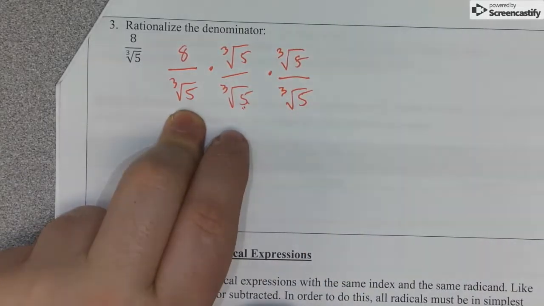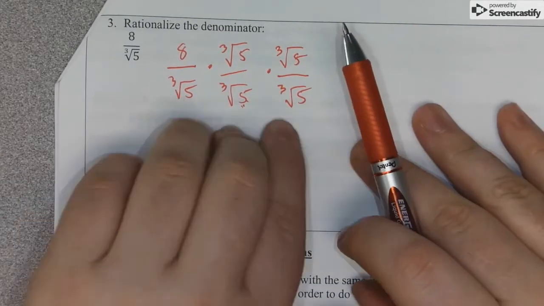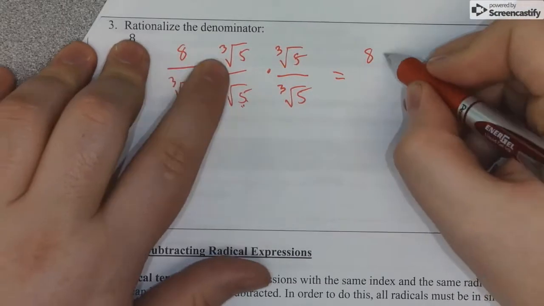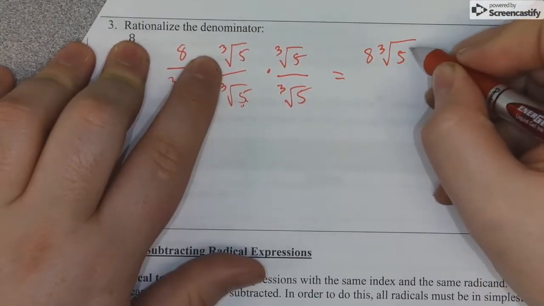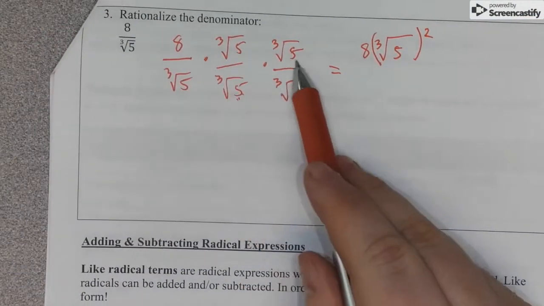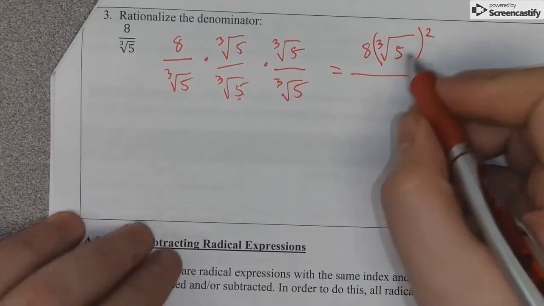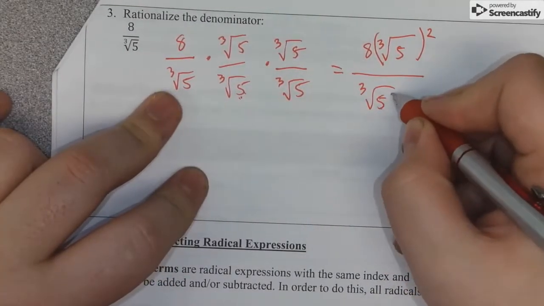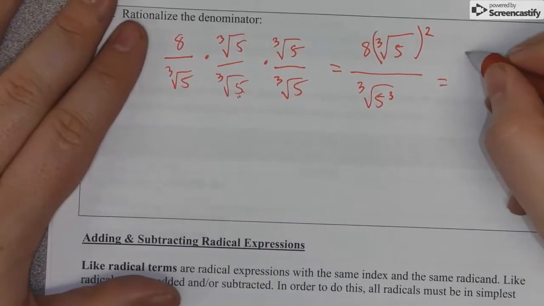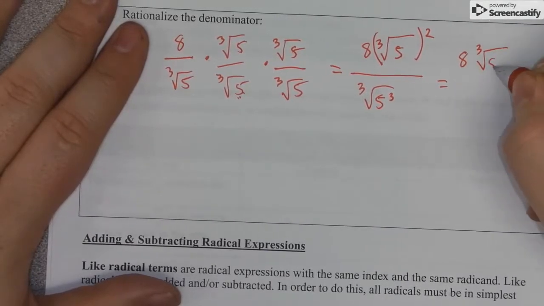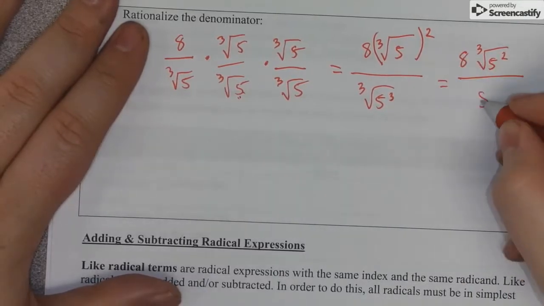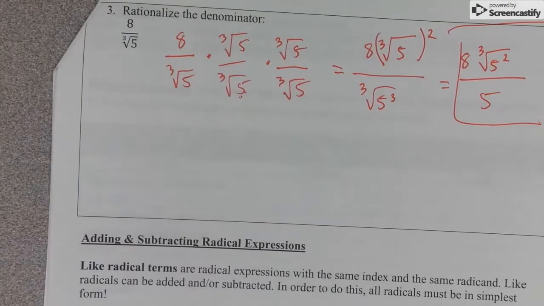Now I have a cube root, so I need there to be 3 5s in the denominator. So this is going to become 8 times the cube root of 5, and we could say 5 squared, right, because that's there twice. So the cube root of 5 squared over the cube root of 5 to the power of 3. This is the same as 8 times the cube root of 5, and I'll bring this 2 to the inside. That's valid, over 5. So you can leave your answer like that.